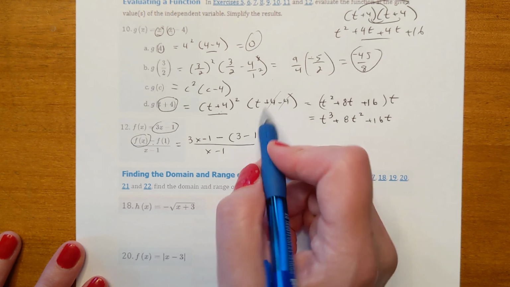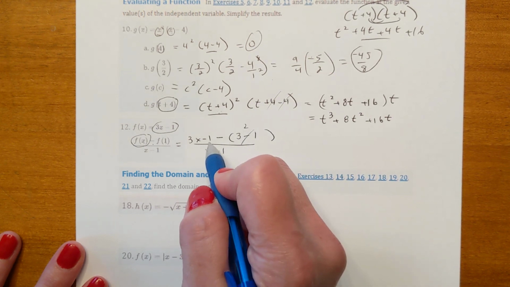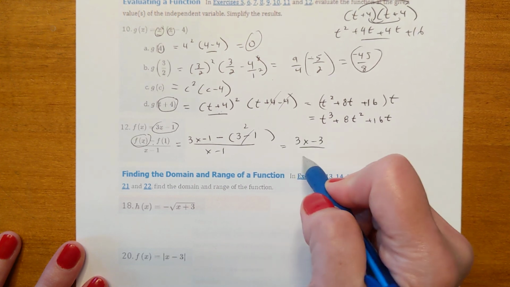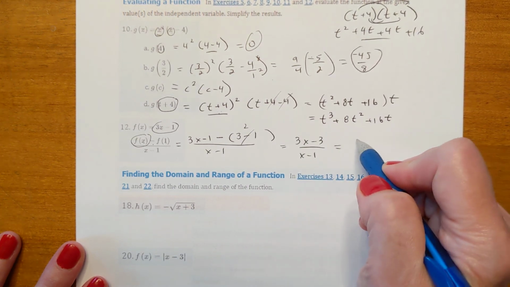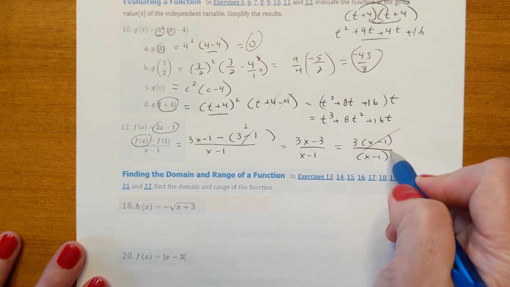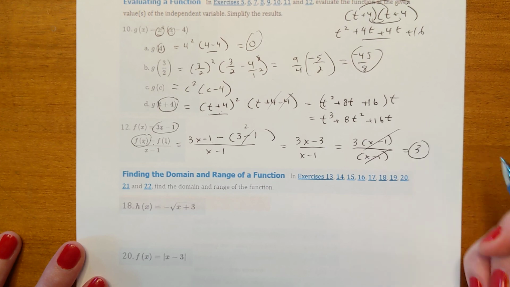So that gives us 3 minus 1 is 2. And it's 3x minus 1 minus 2. So it makes 3x minus 3 over x minus 1. You can factor out a 3 on the top. And so we can cancel those, and the answer is just 3.